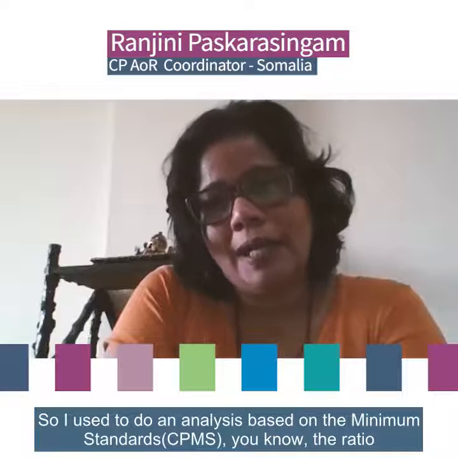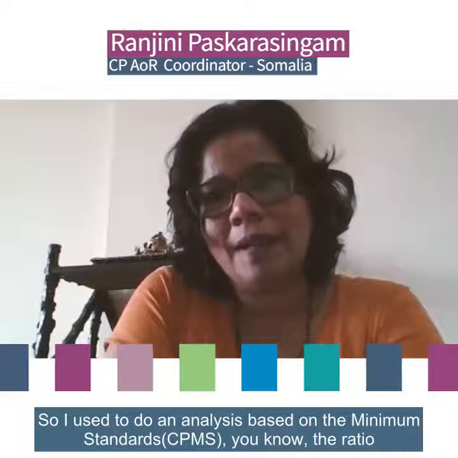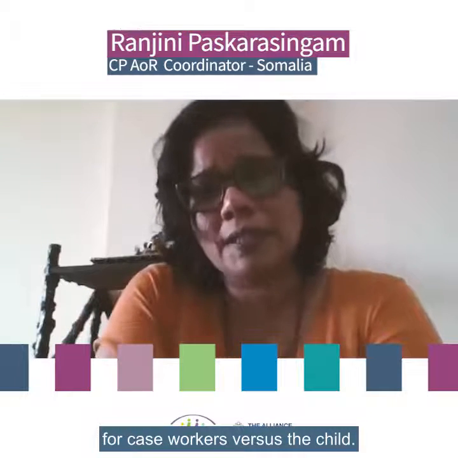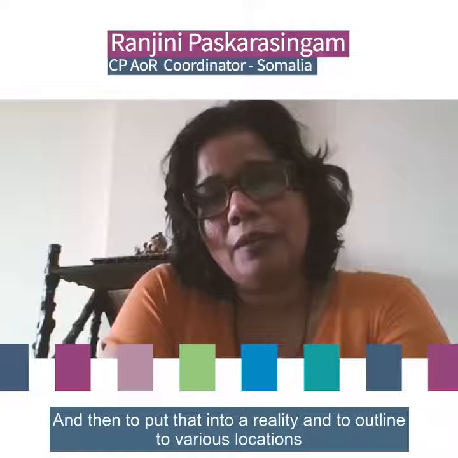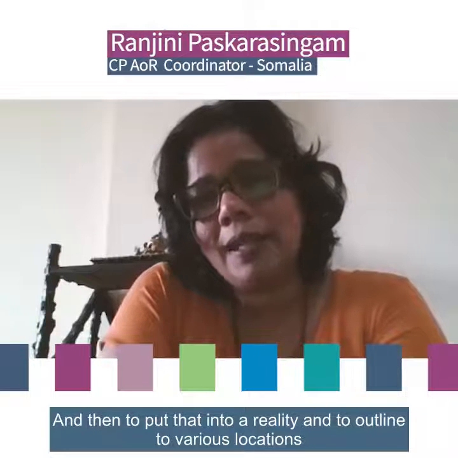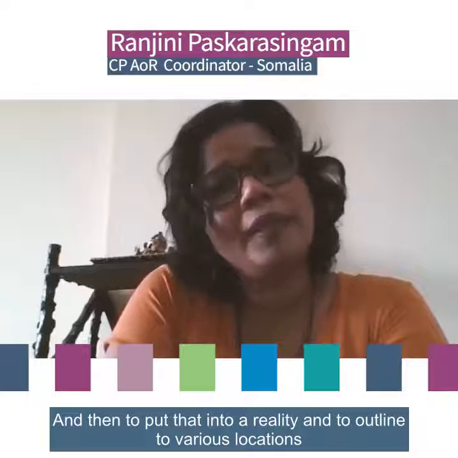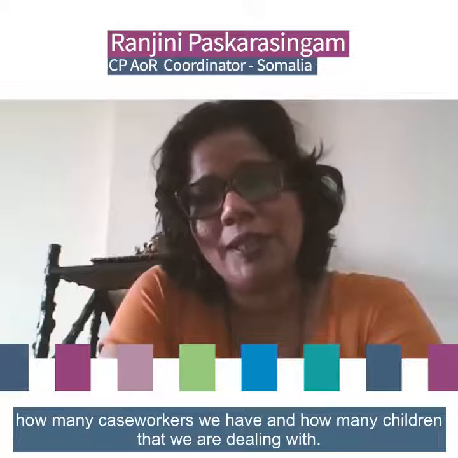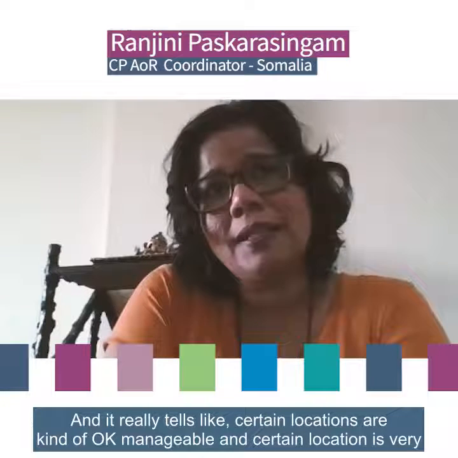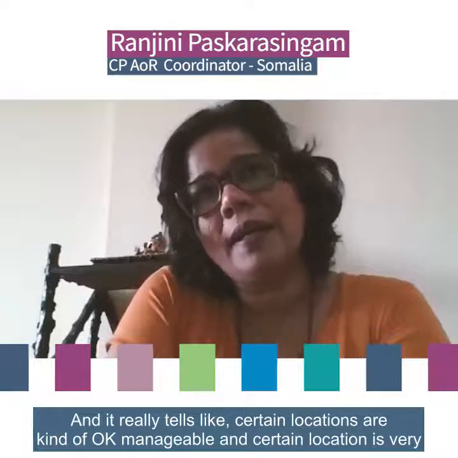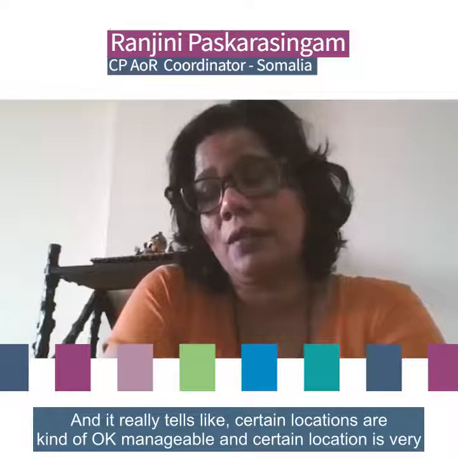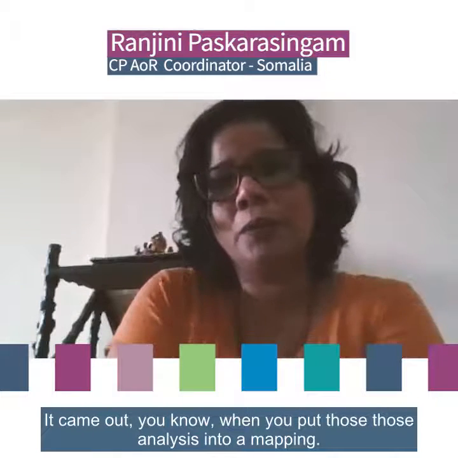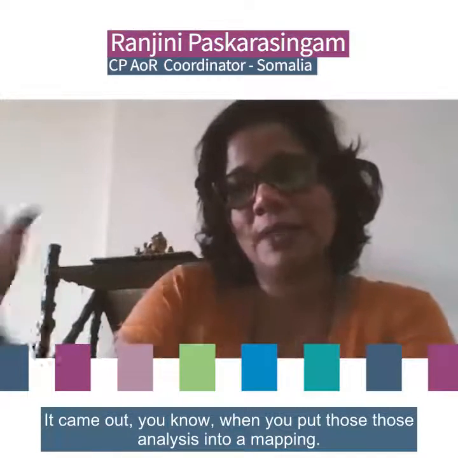I used to do an analysis based on the minimum standard, the ratio of children to caseworkers, and then put that into reality and outline, for various locations, how many caseworkers we have and how many children we are dealing with. And it really tells us that certain locations are okay, it's manageable, and certain locations are very alarming. It's really a red signal. It came out when you put that analysis into a mapping.